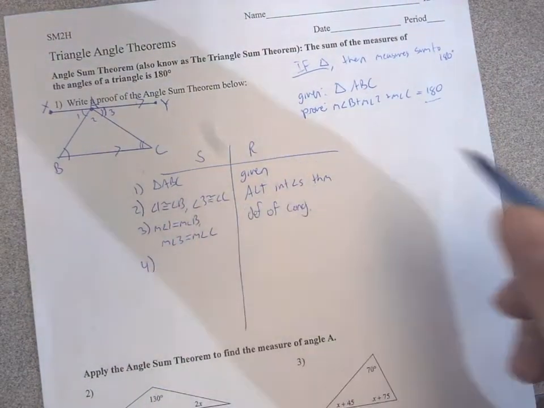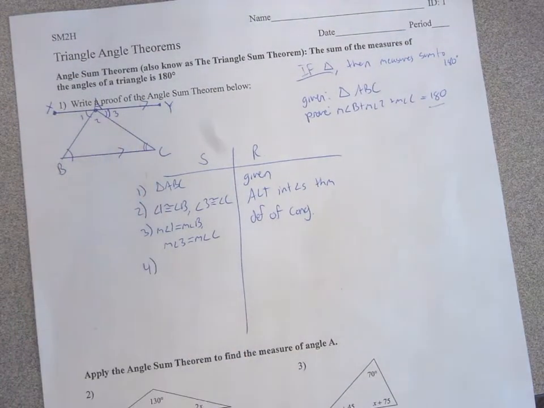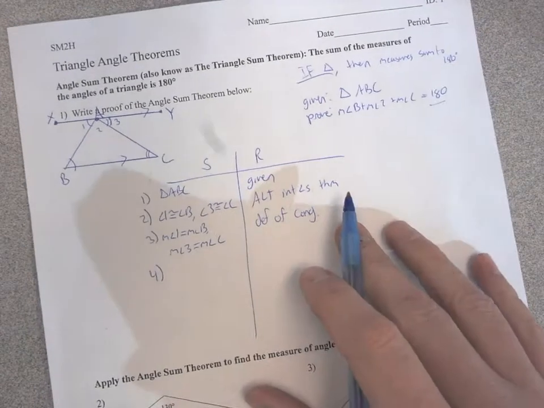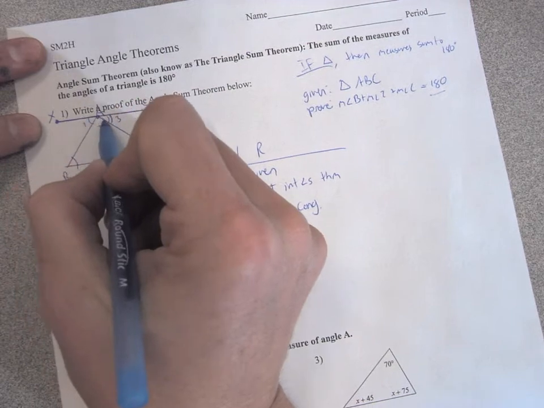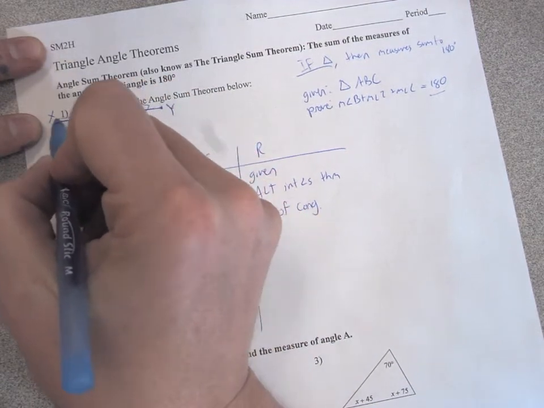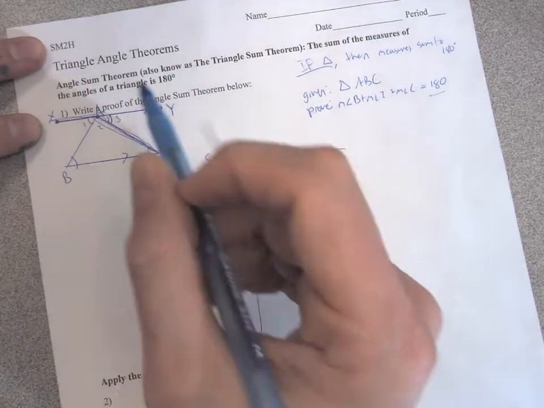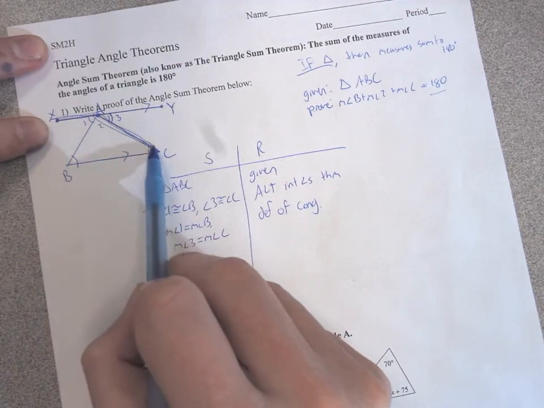Another thing that we know is that we have these 3 angles that add up to 180, but like I said, to justify that, it takes some extra steps. So let's talk about 1 and 2 together. If you look at this angle right here, that's 1 and 2 together. We can name that angle XAC.